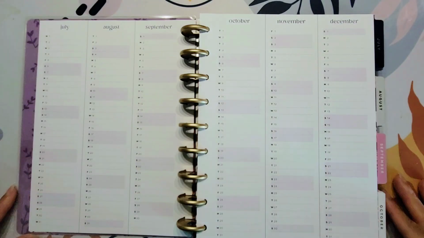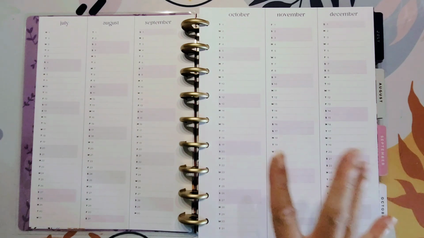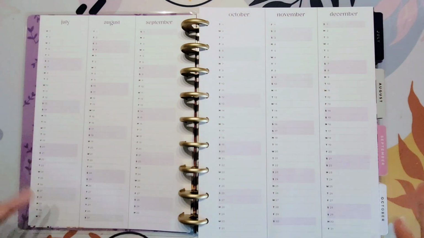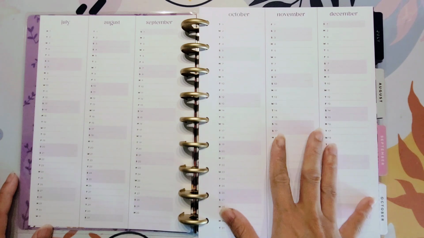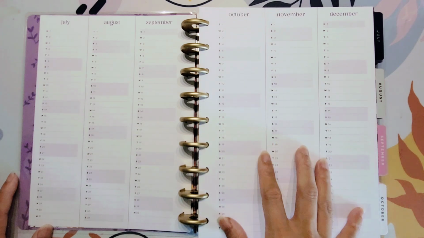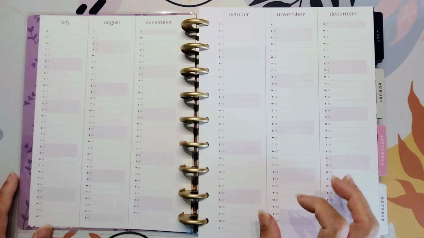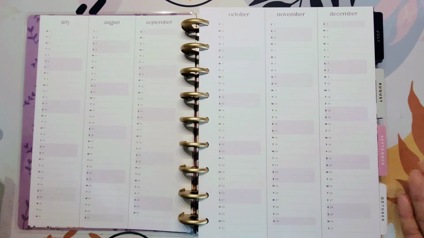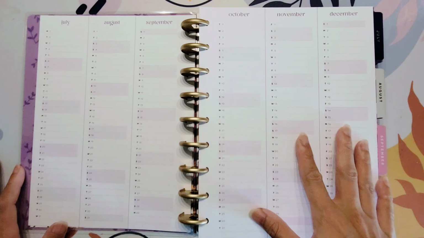The first, very easy way to get into future logging, or tracking all those future events, is to use these yearly overview pages. You can absolutely just put pen to paper and track all those future events. Just make sure you are referencing this regularly. Take your planner with you when you go to doctor's appointments and things like that, so you have a record and know what else is coming up for you.